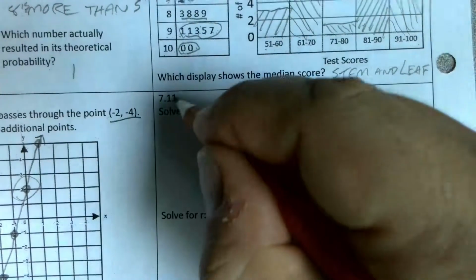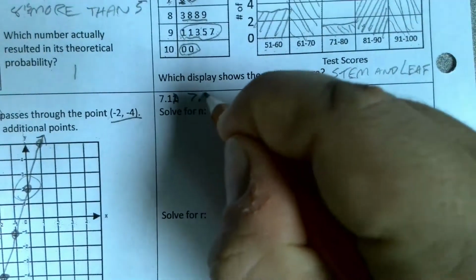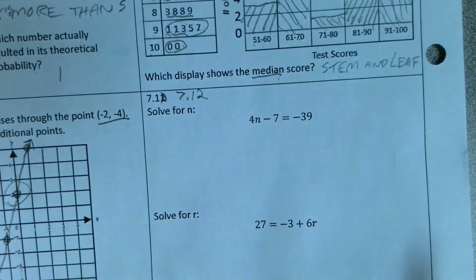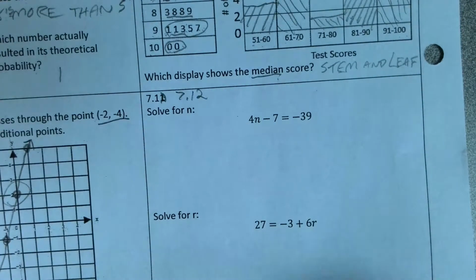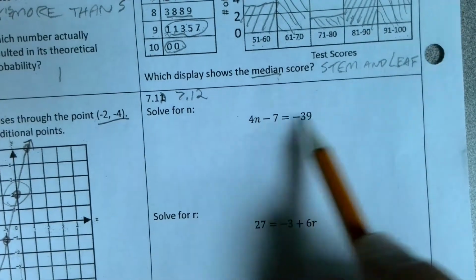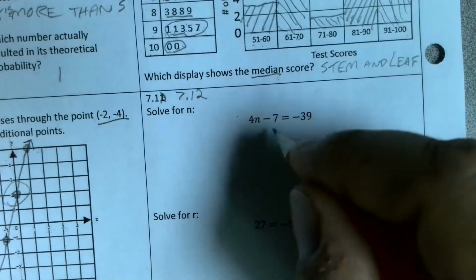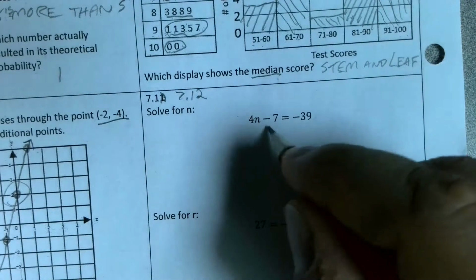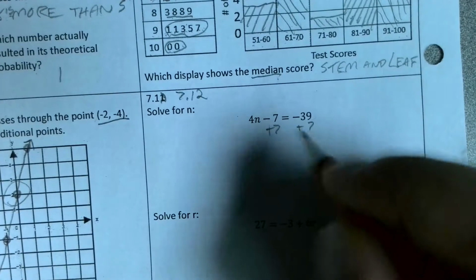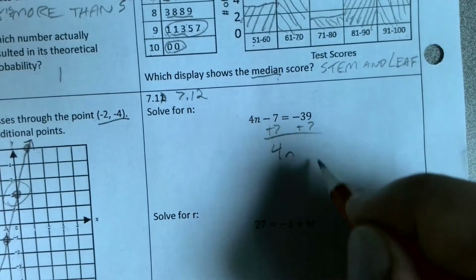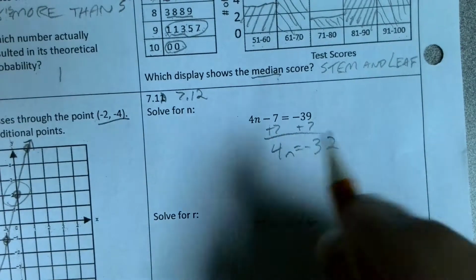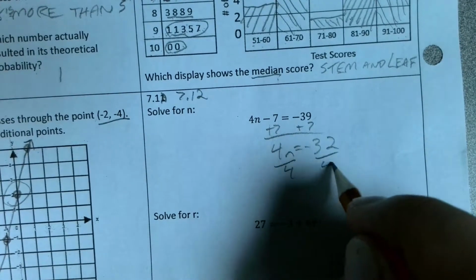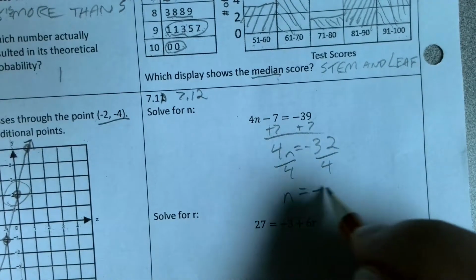Actually, this is problem 7.12. I need to fix that. 4n minus 7 equals -39. We've been doing a few of these. We're just starting to deal with more integer things, so we're going to see some negative numbers. We're going to add 7. We're going to get 4n equaling -32. From there, we're going to divide by 4. We're going to get n equals -8.